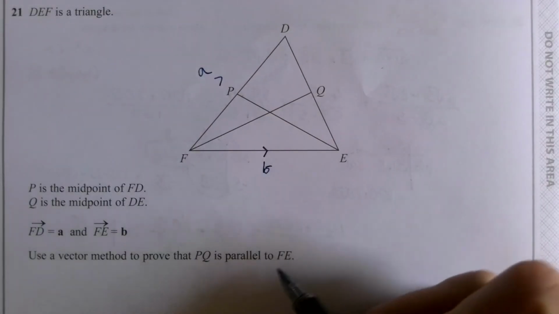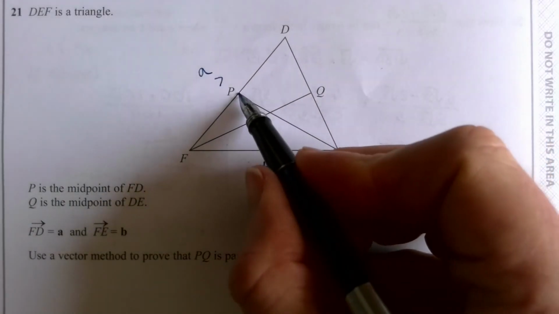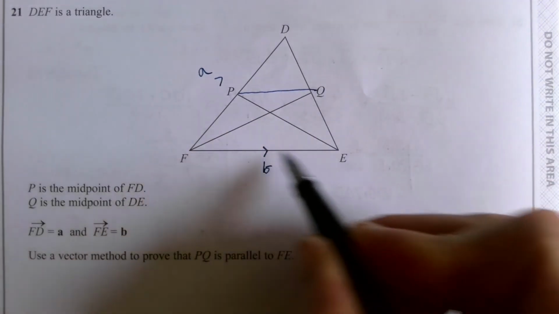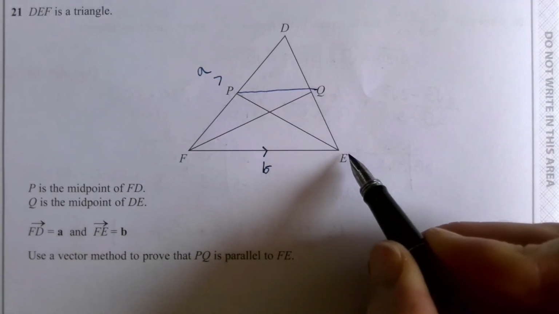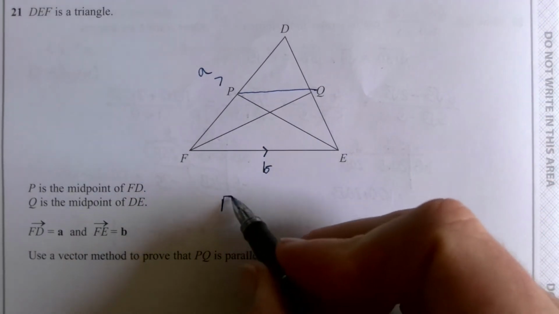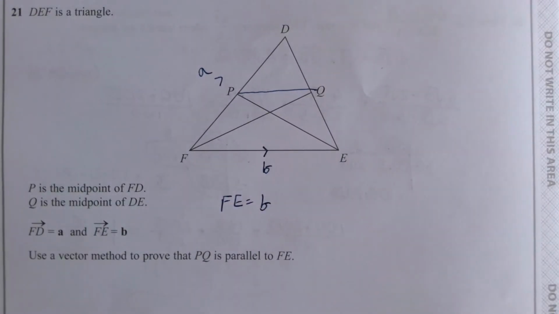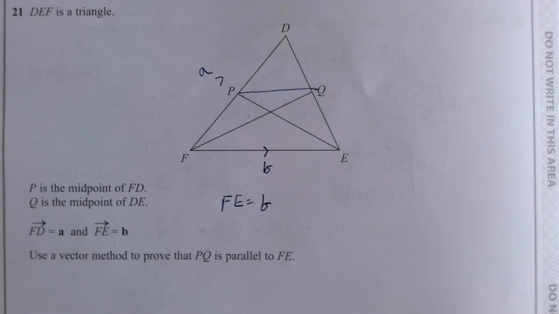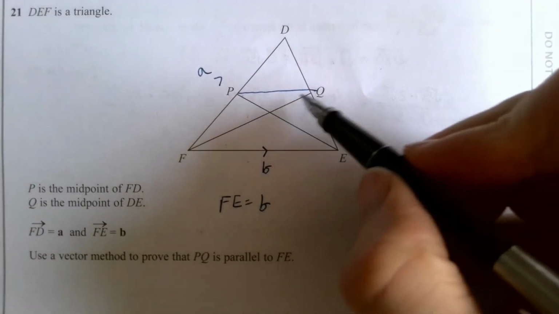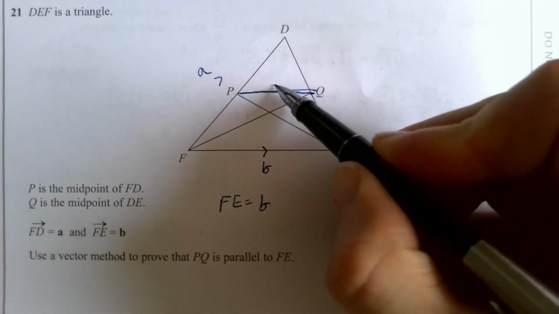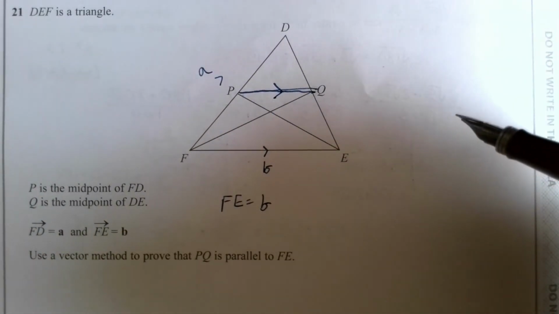So we need to prove that PQ is parallel to FE. Well, we know that FE equals B, so we need to get it being a multiple of B, hopefully. Well, we're going to see what we can do. So we've just got to get from P to Q using anything that we could.